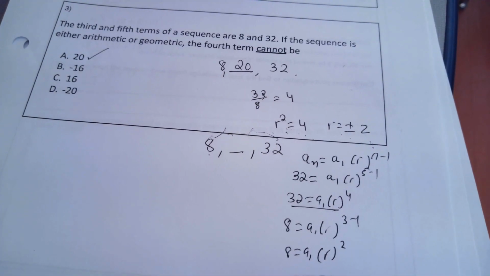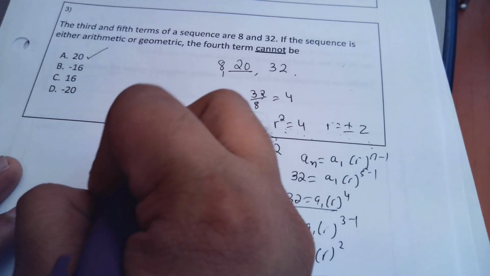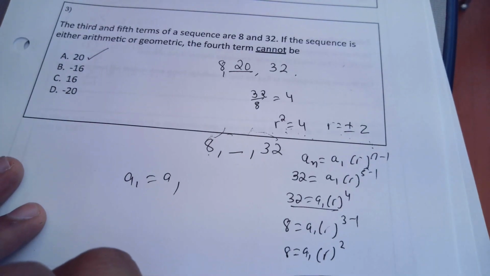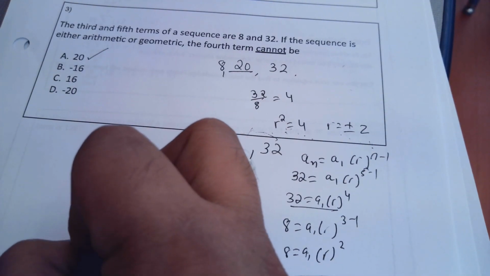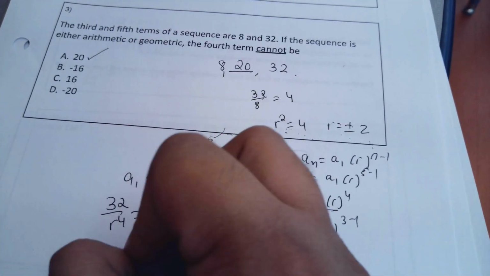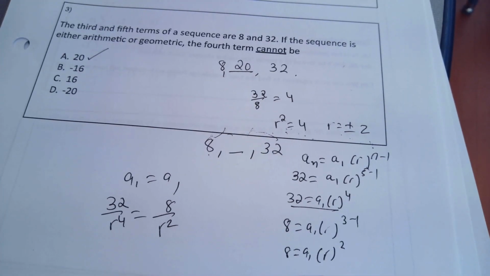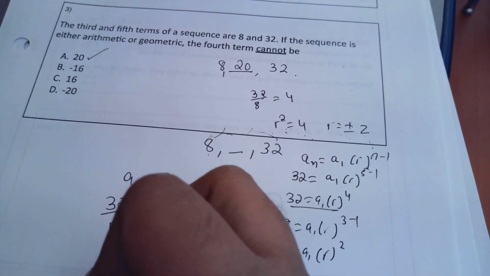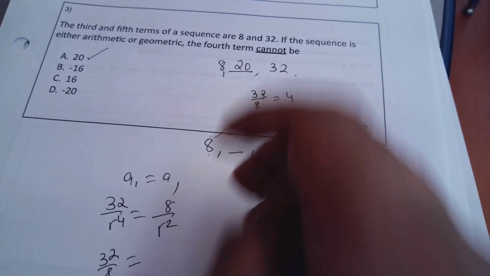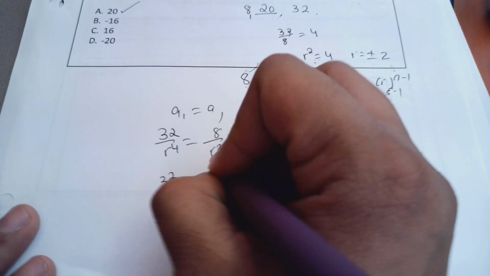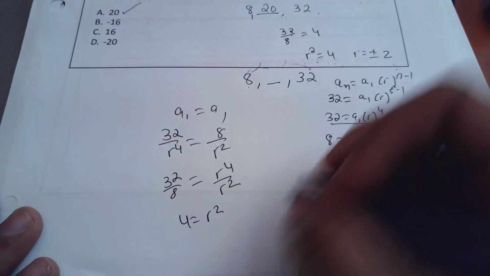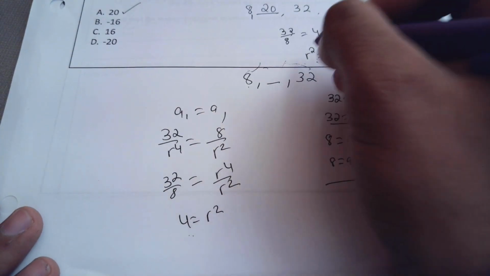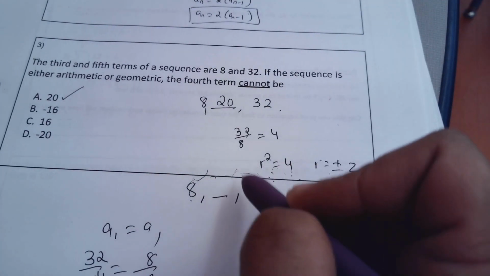You have these two equations. Solve for a of 1. A1 equals a1. Well, a1 here is 32 divided by r to the power of 4, and here it's 8 divided by r squared. When you solve this, you get 32 divided by 8 equals r to the power of 4 divided by r to the power of 2. 4 equals r to the power of 2. Well, that's what you have here. This is the long way, and this is the easiest way.